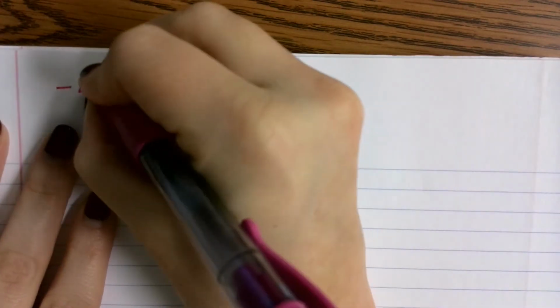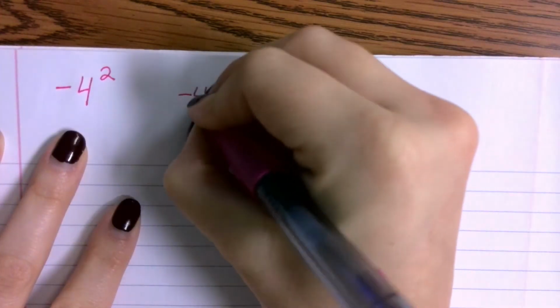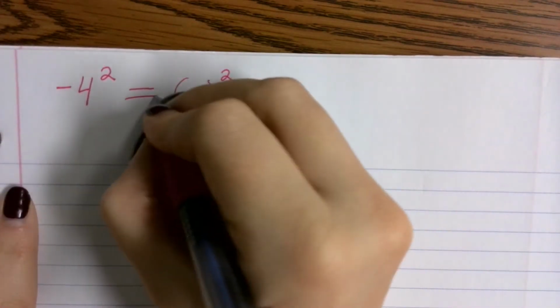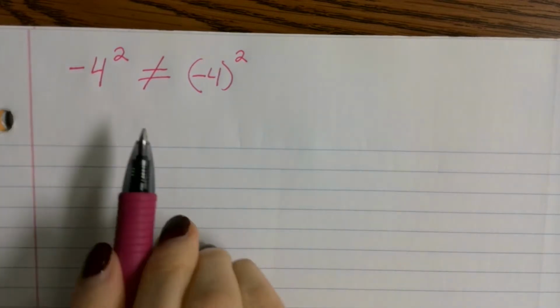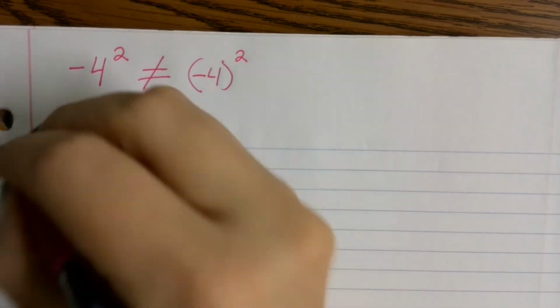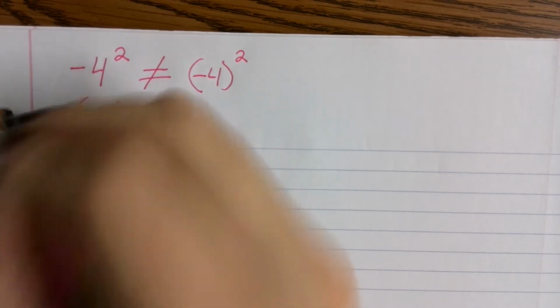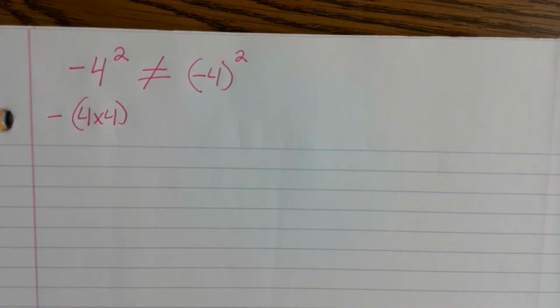So if we were to take a look at a problem like -4 to the 2nd power compared to -4 in parentheses to the 2nd power, these are not equal to each other. They're not equivalent to each other. The reason being, again, -4 without the parentheses being raised to the 2nd power implies that you are only doing 4 times 4. The negative just happens to be on the outside. It's only the 4 that's repeatedly being multiplied, not the negative.